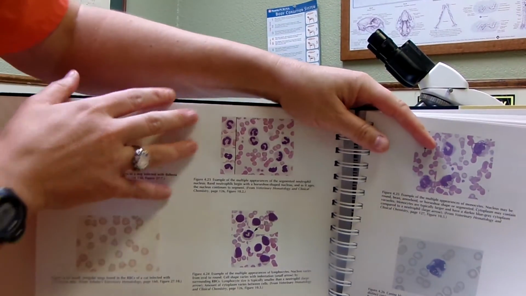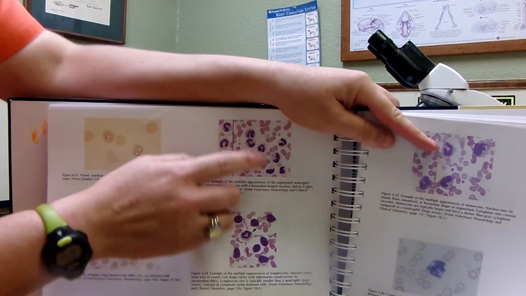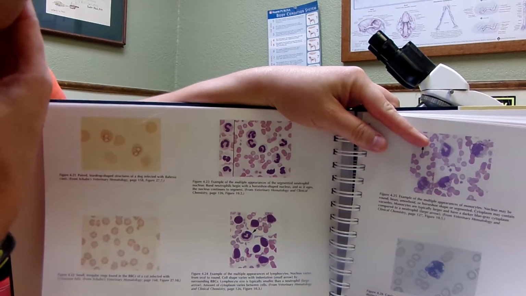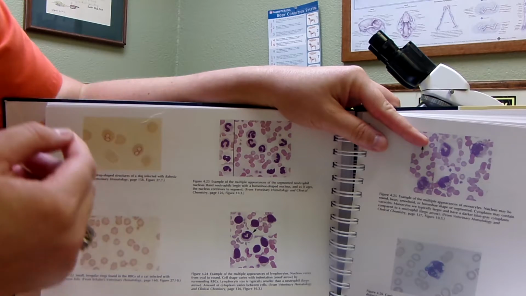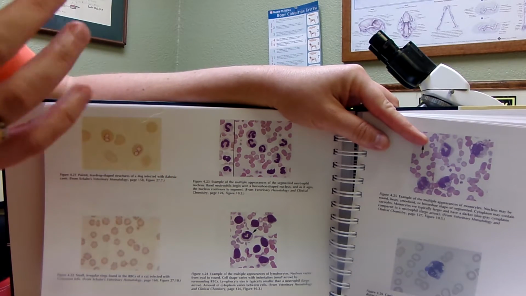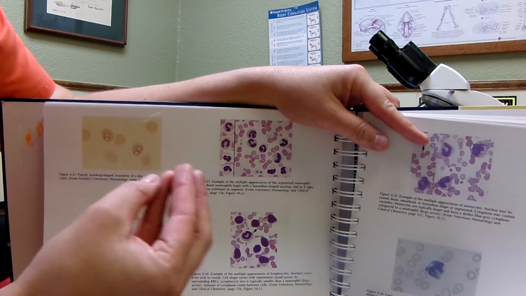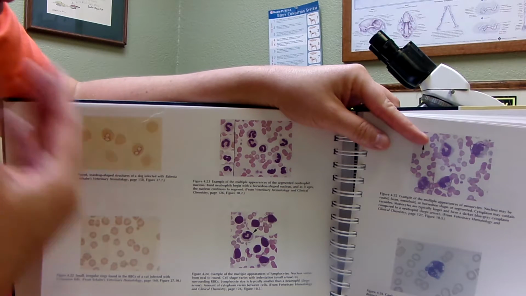examples of our neutrophils. Okay, so you can see how the nucleus is segmented, and then you can look and see how the cytoplasm is stained, and then some of your band neutrophils are kind of a horseshoe shape, and they just become more and more hypersegmented. Okay, so lymphocytes.